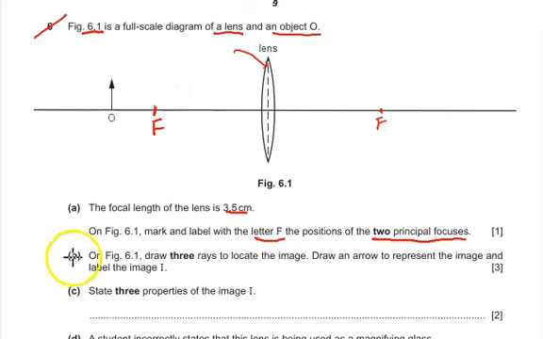Now for B, on figure 6.1, draw 3 rays to locate the image. Draw an arrow to represent the image and label the image I. The first step here is we have to draw a straight line. I'll be using different colors.